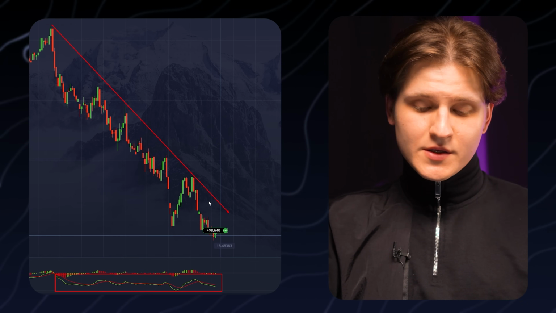All this time the indicator is below the zero mark. I mean below this line. And this is a confirmation of the downward momentum. And that's why I opened the position down, and quite successfully.